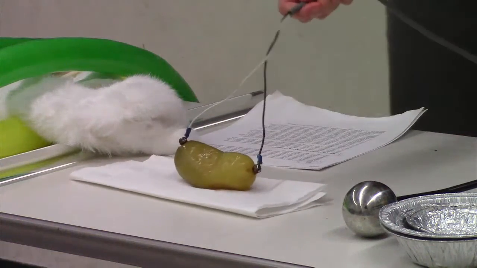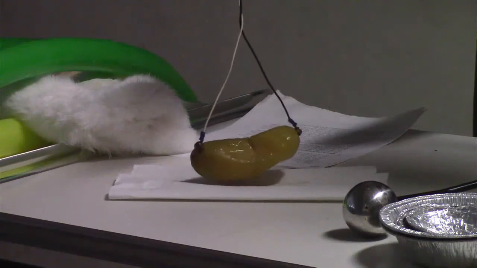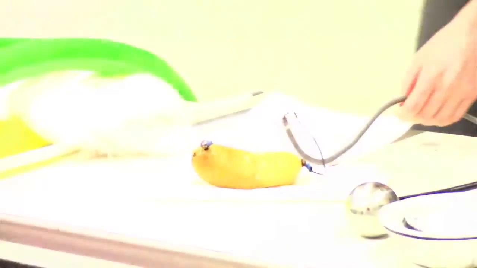Now Natalie's going to turn on the power, and let's see what happens. Okay. Ready? Ready, go. Woo! Wow! Check out that light bulb! Whoa. All right, all hands off. See, so now you know how to turn a pickle into a light bulb.